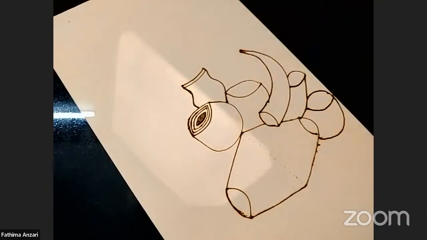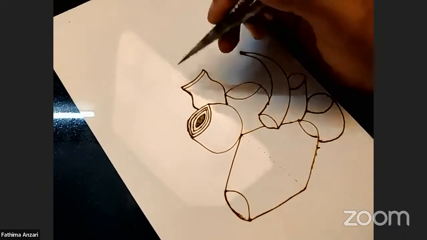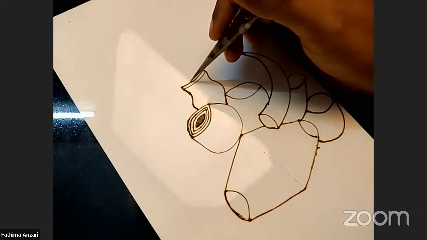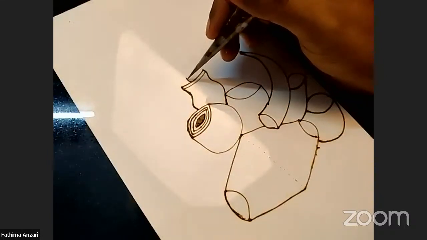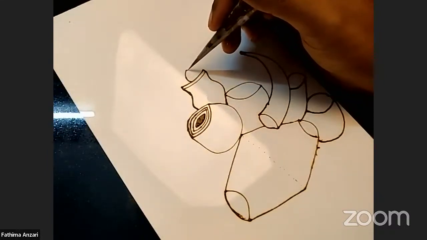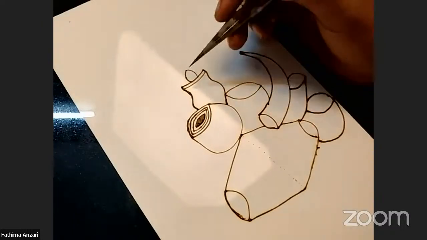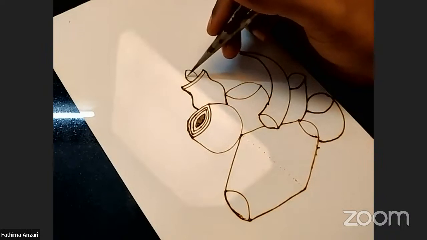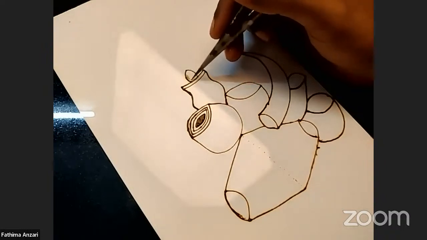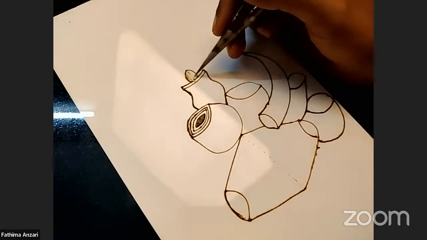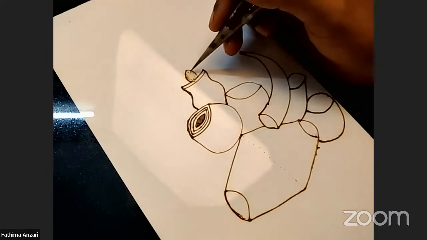Like that. Yeah, I have given it. Now what I'm gonna do is I'll give a coconut at the middle. This will be it. Okay. Now I'm gonna shade inside it.